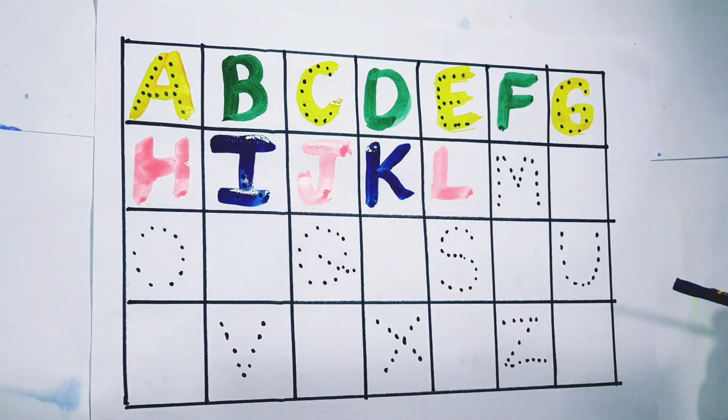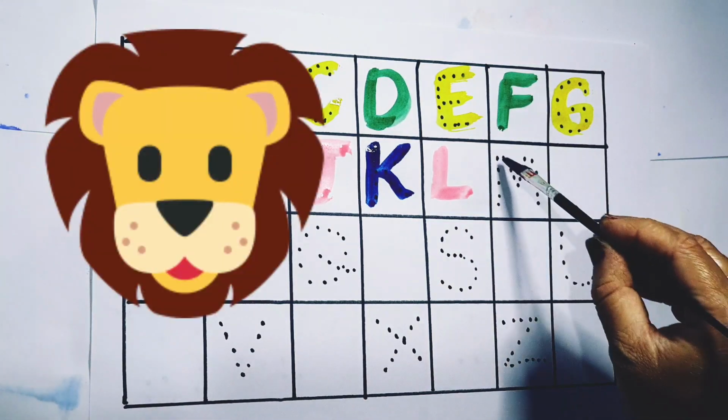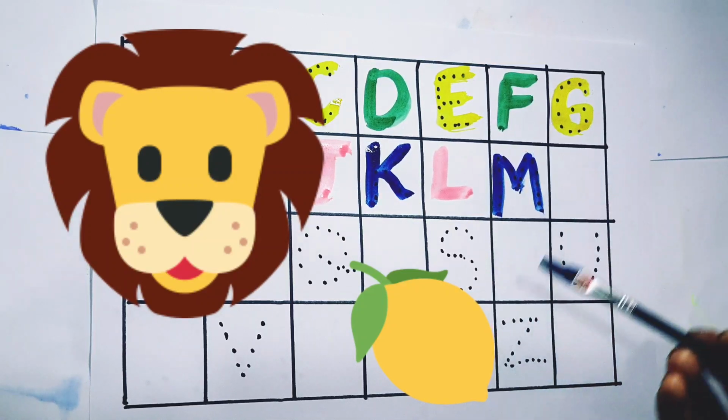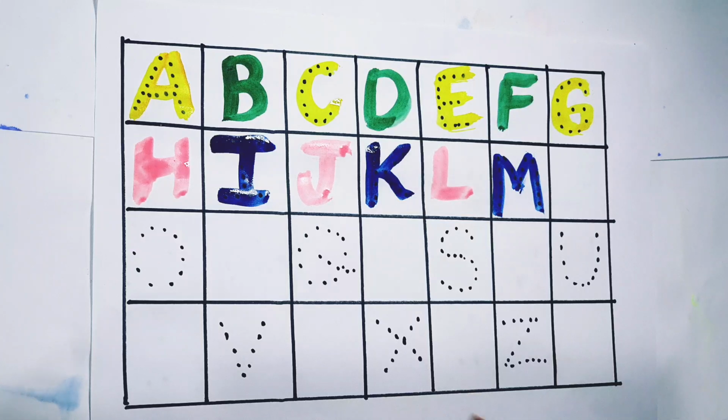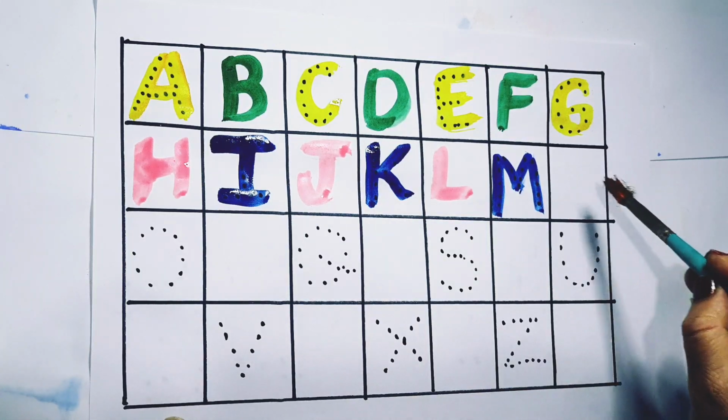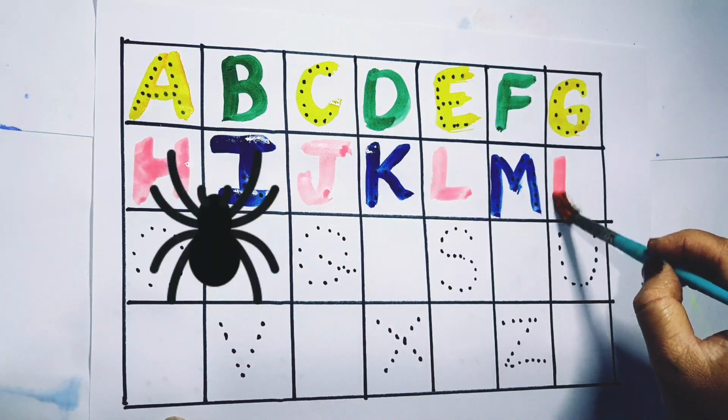L. L for lion. L for lemon. Blue color. M. M for mango. M for mosquito.